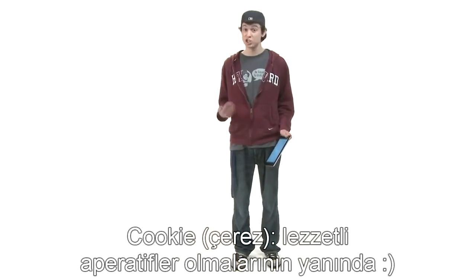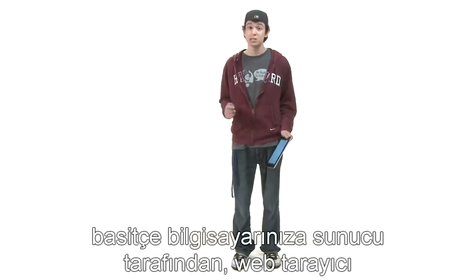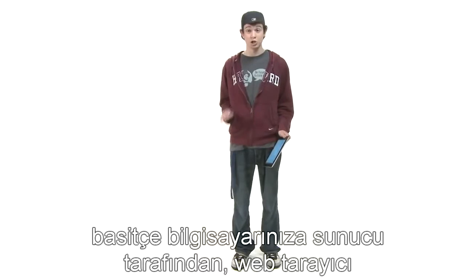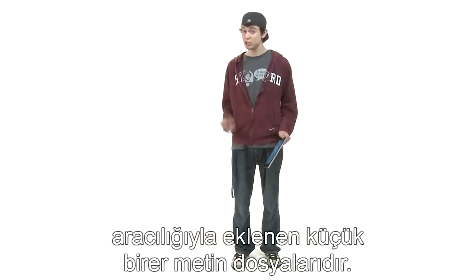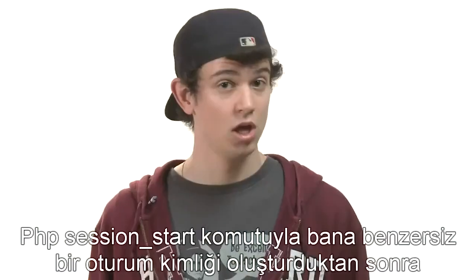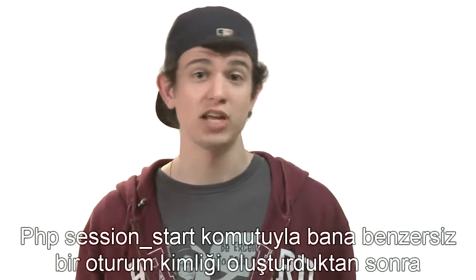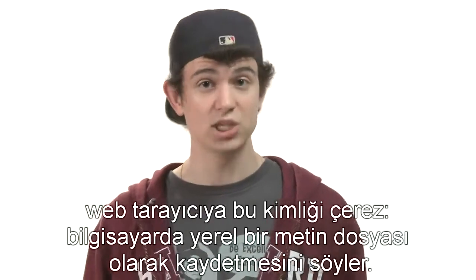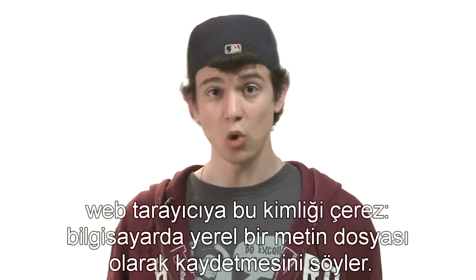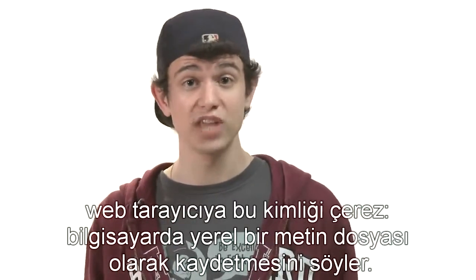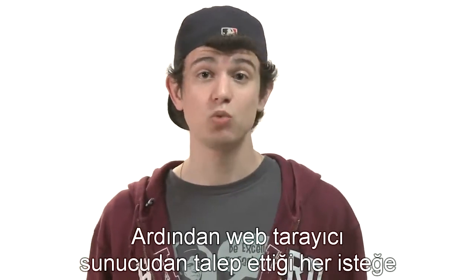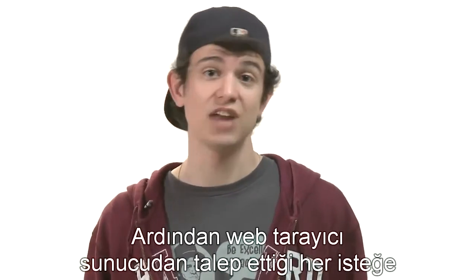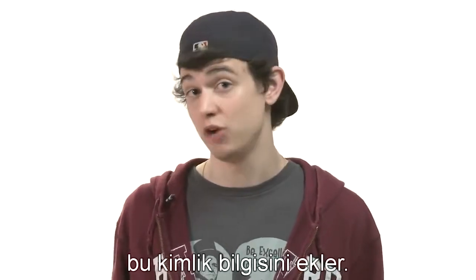A cookie, in addition to being a delicious snack, is simply a small text file on your computer that a server can write to via the web browser. So after PHP generates my unique session ID via session_start, it's going to tell the web browser to store that identifier in a local text file, or a cookie. Then, the web browser will include that identifier in every request that it makes to the server.